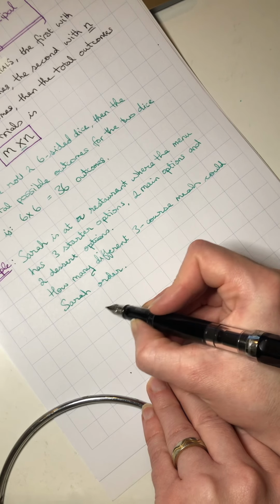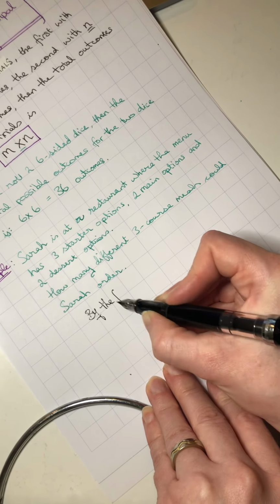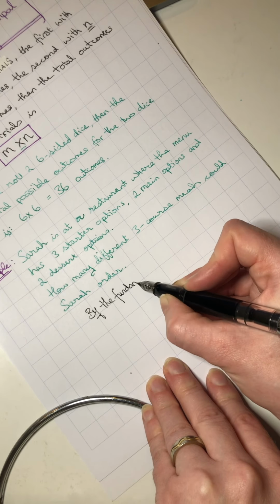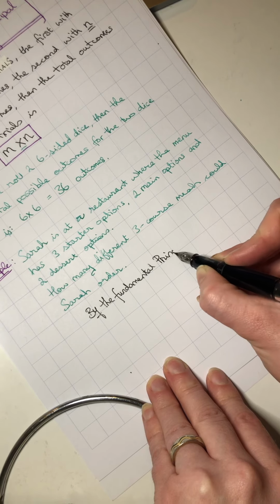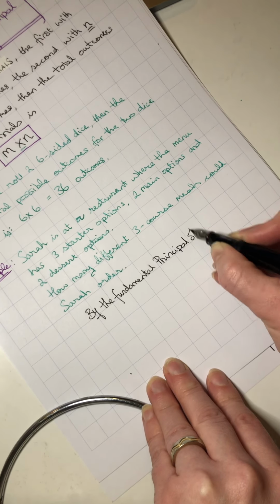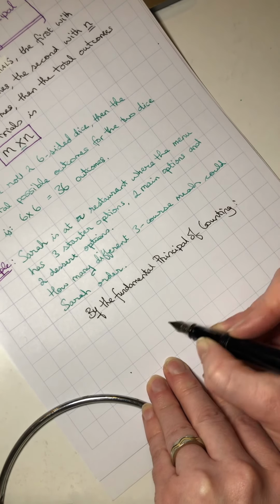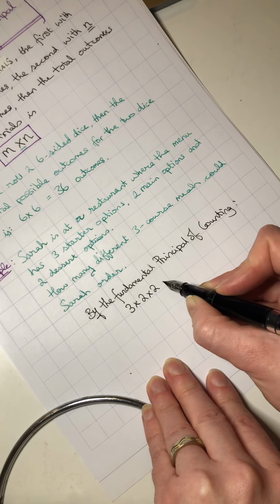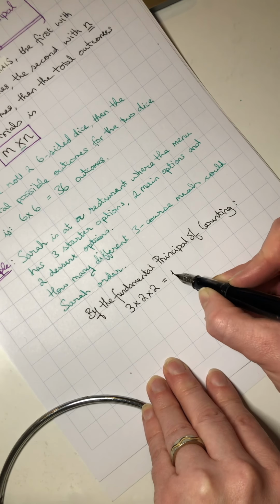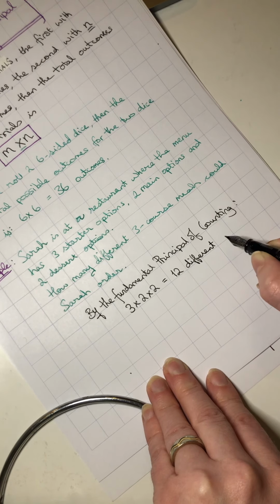So the answer is, by the fundamental principle of counting, that she can order 3 times 2 times 2, which is 6 by 2, 12 different meals.